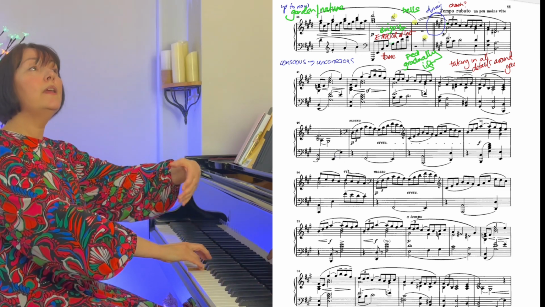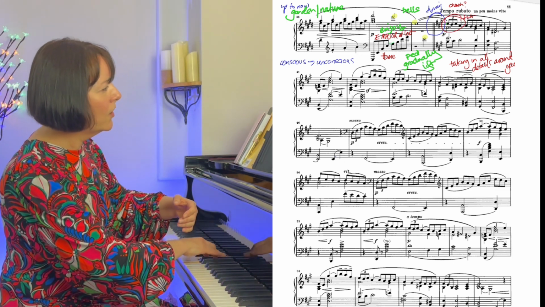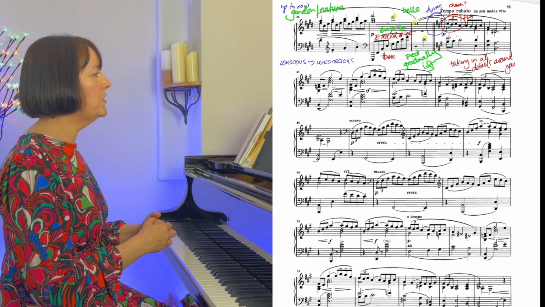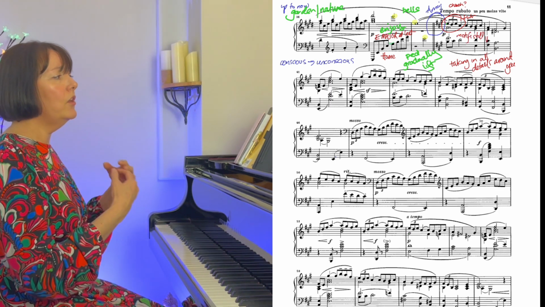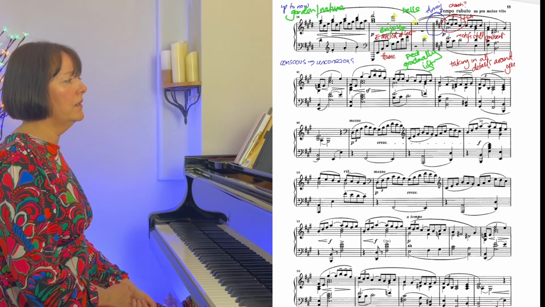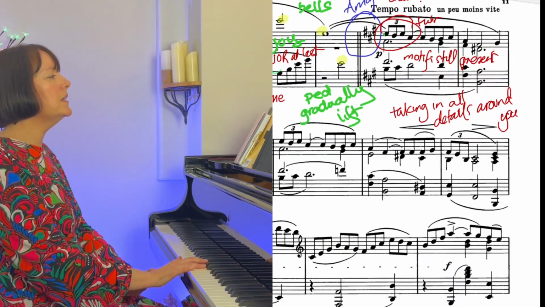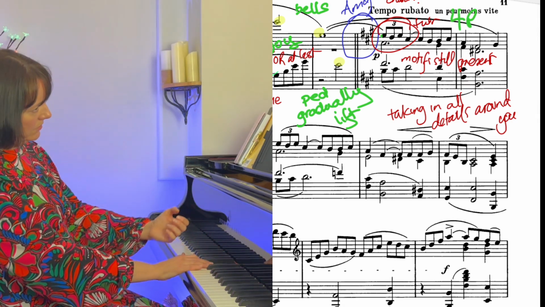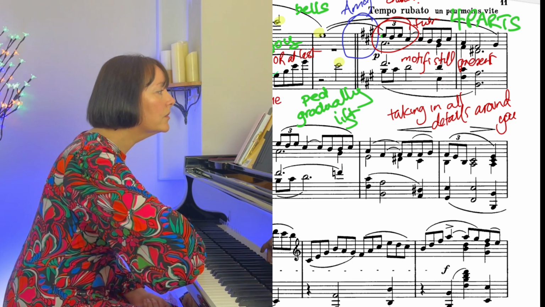Okay, so straight away, a turn. All our features, all our motifs are still there. But have a look, how many parts are we in? We're very clearly in 4 parts. So we have our melody. Okay, and then in the middle.